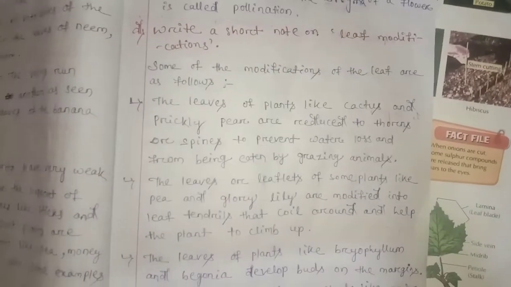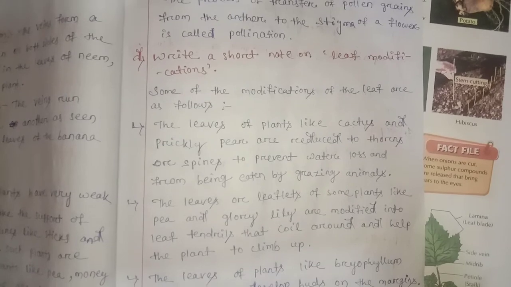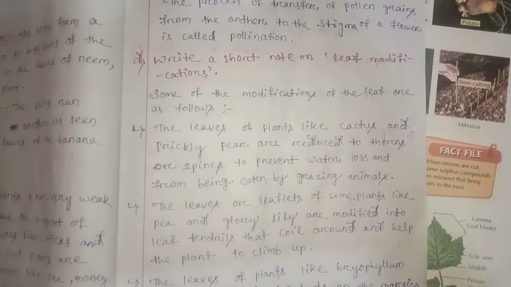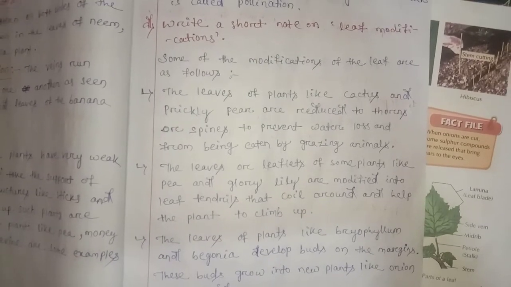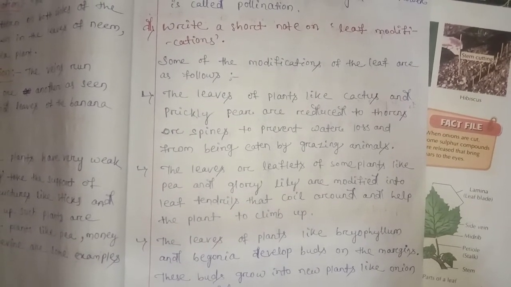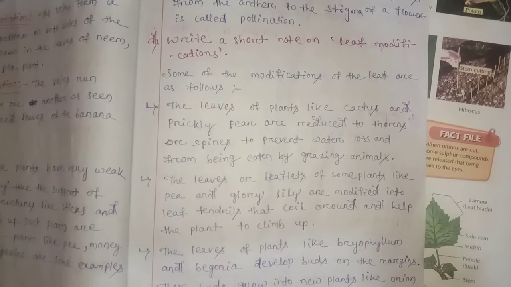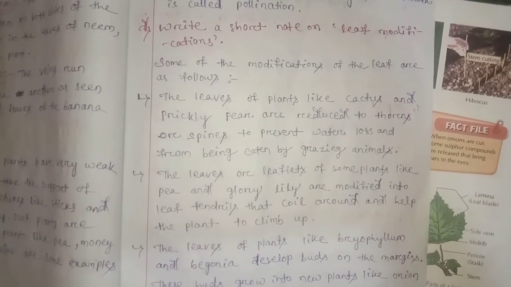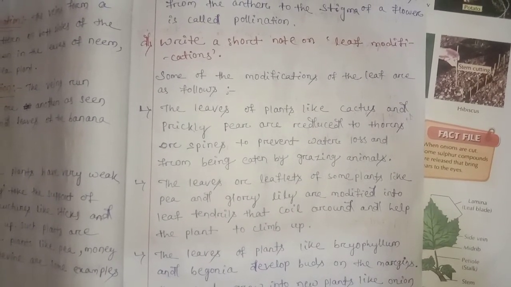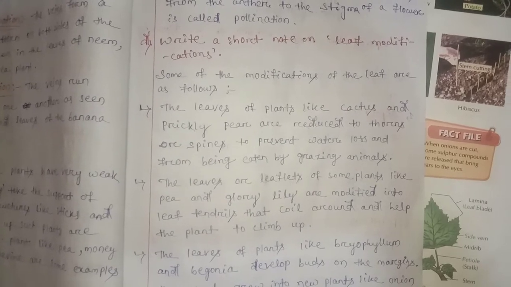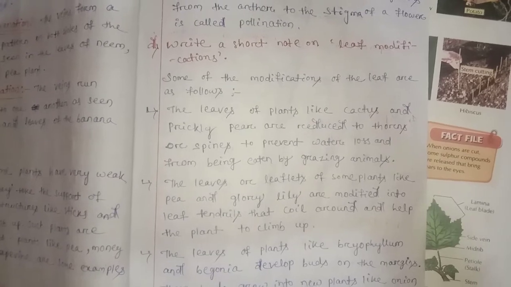Number D, write a short note on leaf modifications. So, right here, some of the modifications of the leaf are as follows. The leaves of plants like cactus and prickly pear are reduced to thorns or spines to prevent water loss and from being eaten by grazing animals. The leaves or leaflets of some plants like pea and glory lily are modified into leaf tendrils that coil around and help the plant to climb up.